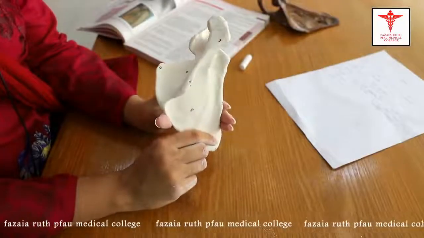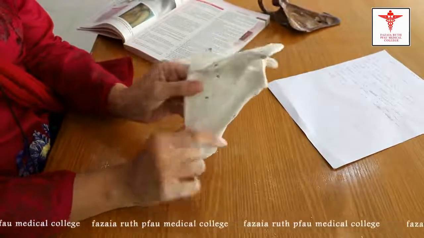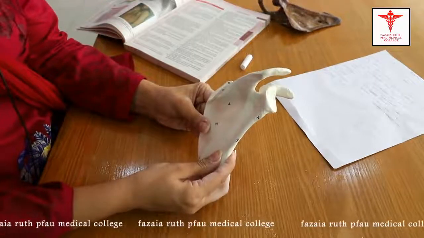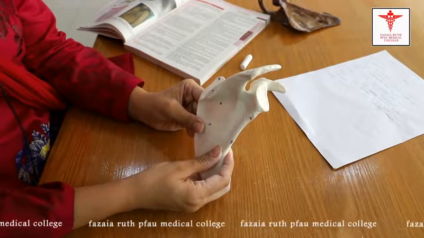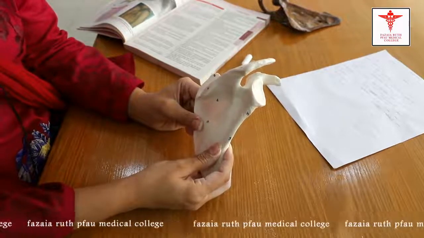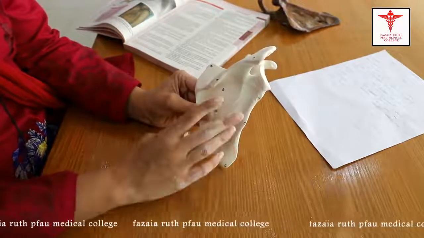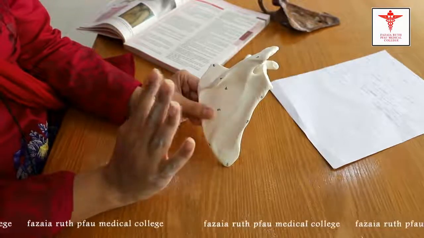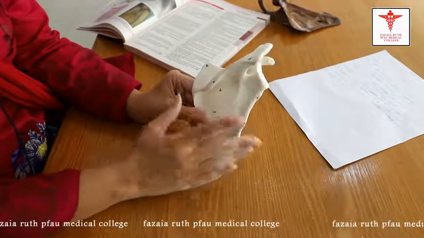The next bone we're going to study is the scapula, which is also called the shoulder blade. If you look at the specific features of the bone, it is divided into four parts: 3 borders, 3 angles, 3 processes and 2 surfaces. I repeat, there are 3 borders, 3 angles, 3 processes and 2 surfaces.